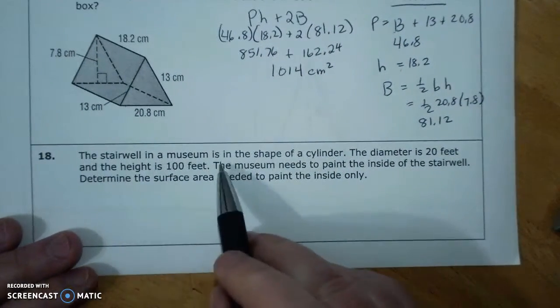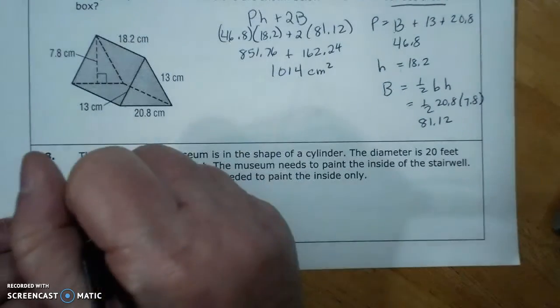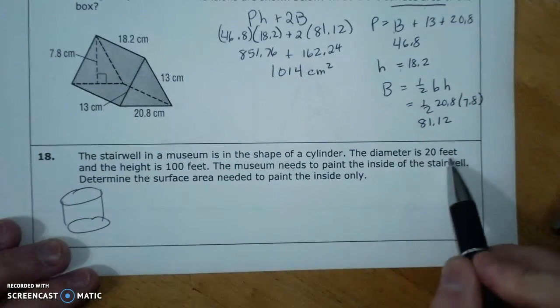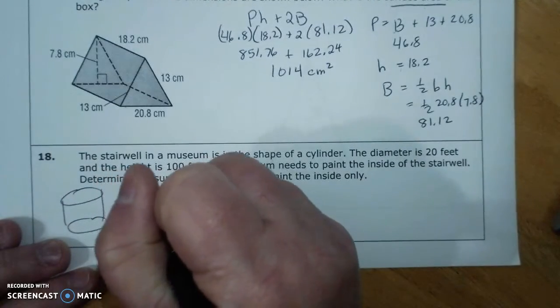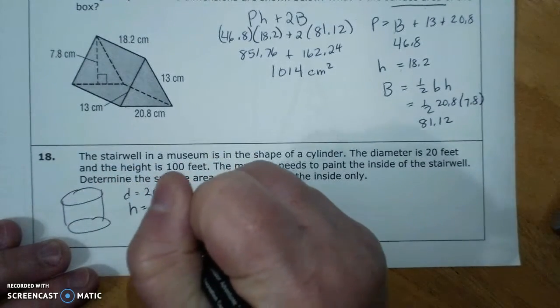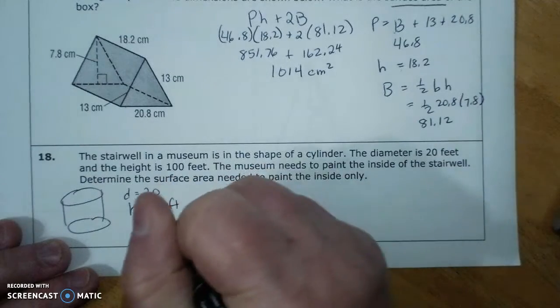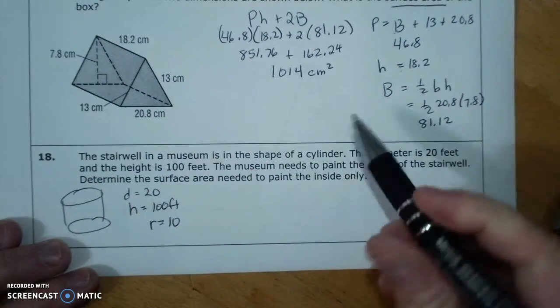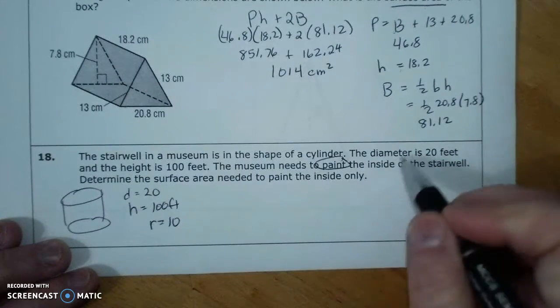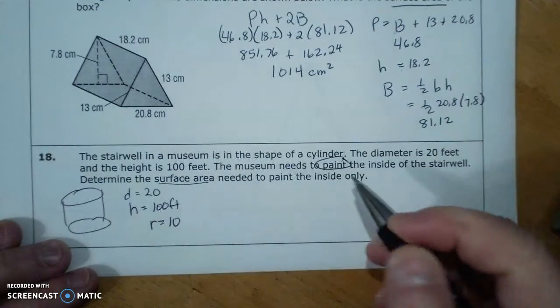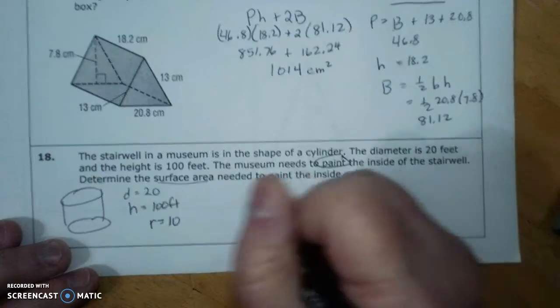The stairwell in a museum is the shape of a cylinder. The diameter is 20 feet, and the height is 100 feet, which makes the radius 10 feet. Needs the paint. Paint is covering area. Surface area needed to paint the inside only.